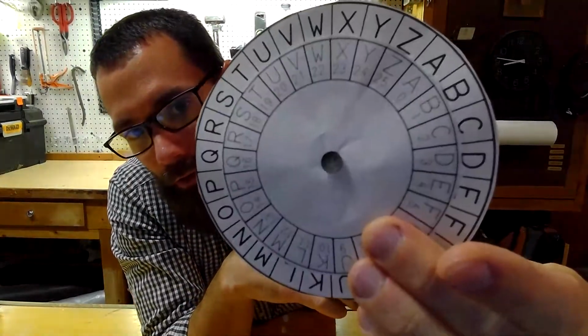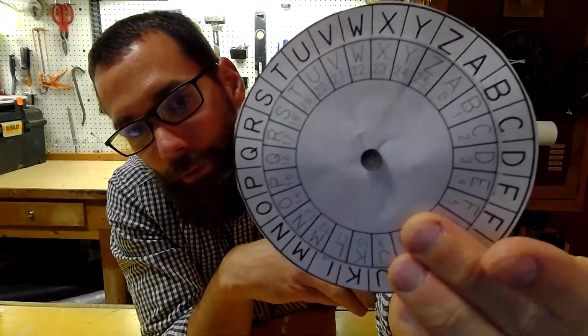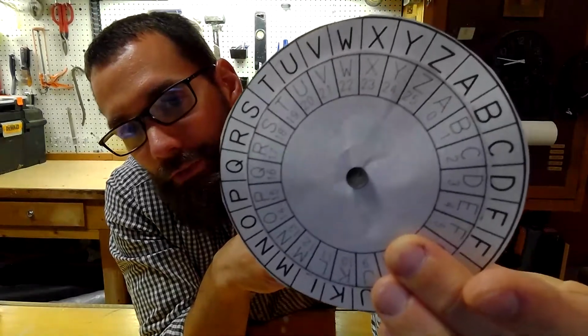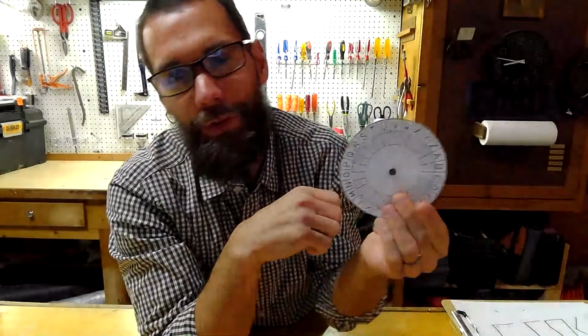What you could ask your students to do, if they didn't have a Caesar wheel, is to perform the shifts by adding a number to a letter. And you might say, add a number to a letter. How do you do that?